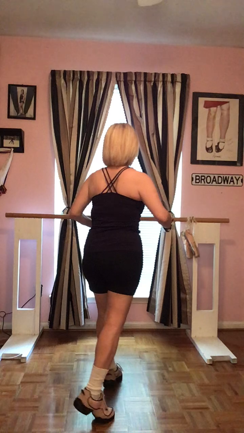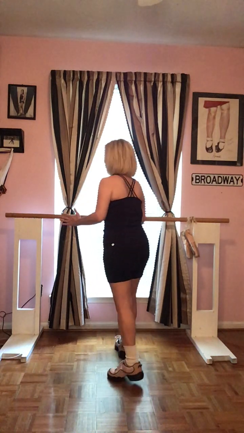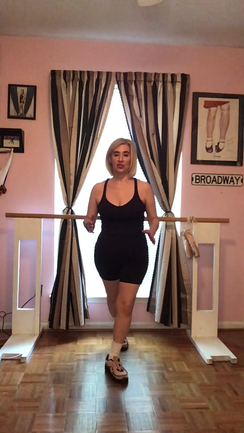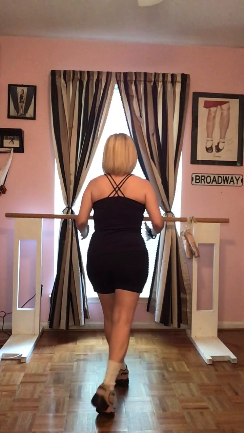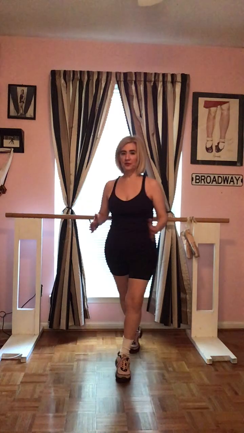Okay, the next one is a pivot step. For the pivot, you're going to step forward on that right foot, and you're going to turn counterclockwise to your left, and then you're going to step out on that foot, and keep turning that same direction. So your feet are kind of making this swivel motion. It's step, step, twist on the balls of those feet, and then step again, and then step around. So you're pivoting on those feet.